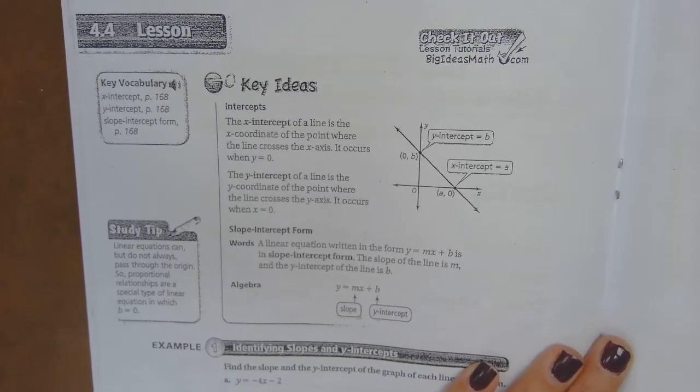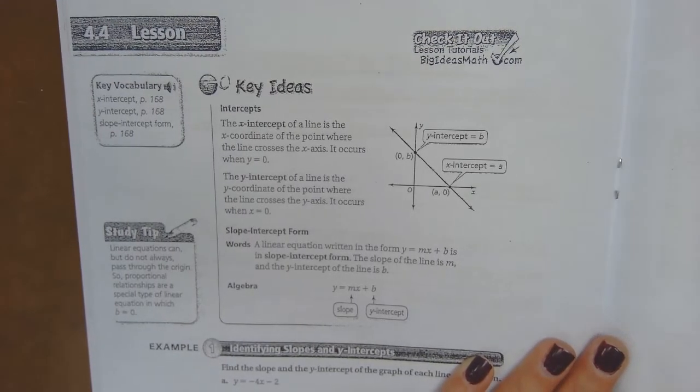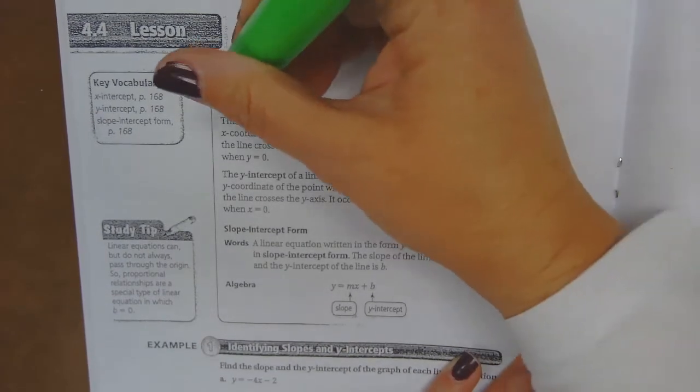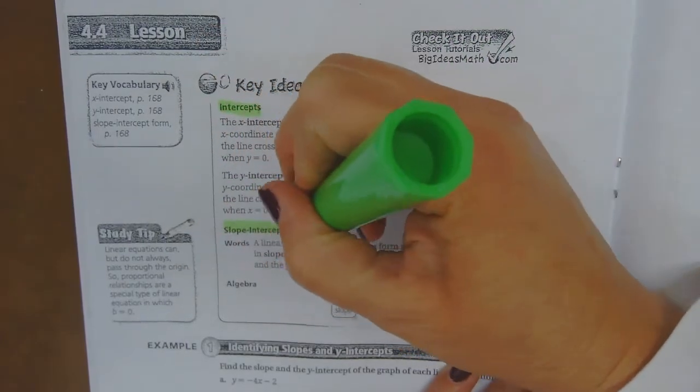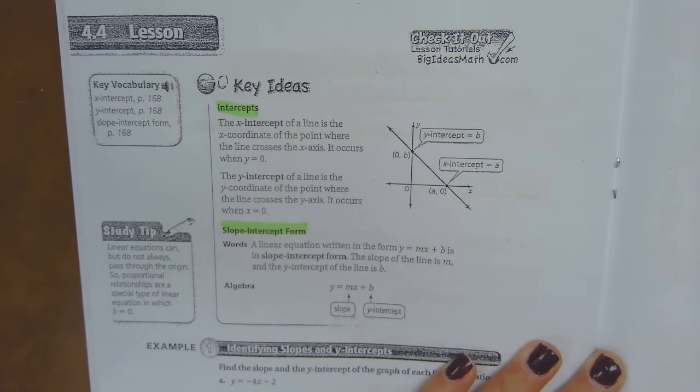Hi guys, today we're going to talk about lesson 4.4. At the bottom of the module are some additional examples that you can follow along if you'd like to. First of all, today we're talking about intercepts and slope-intercept form. Those are the two really important things that I want you to walk away with today.